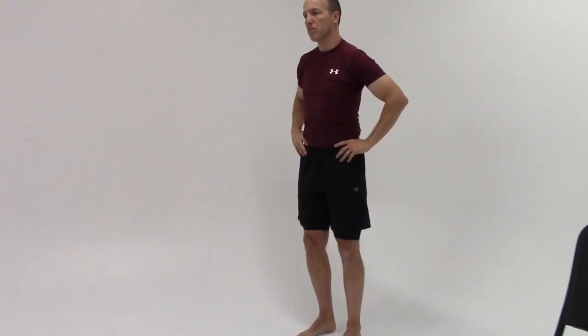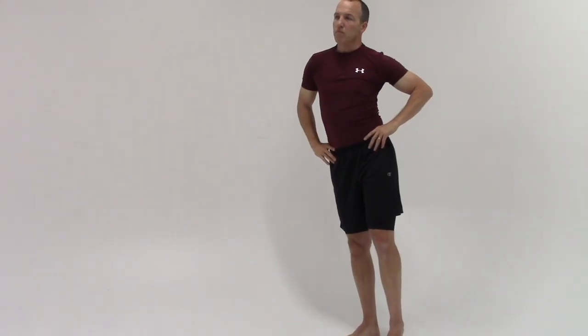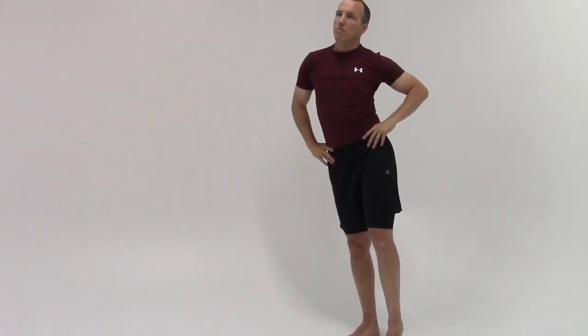Slowly lower back down, and then weight shift over to the right side, focusing on lengthening through the right waist and weight bearing, lengthening. Come back down and rest.